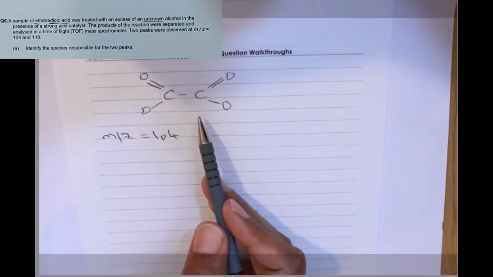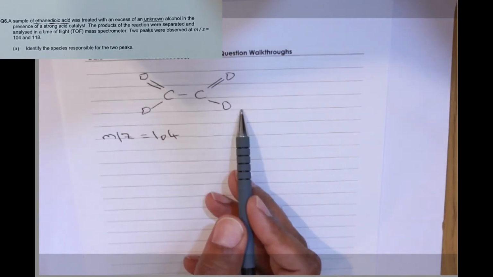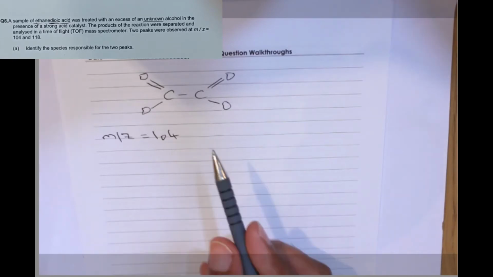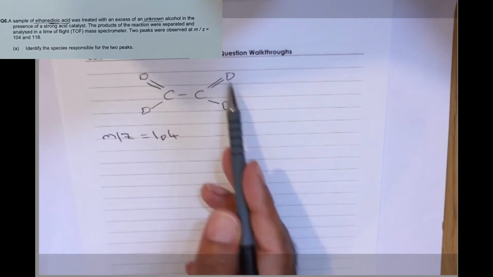Then I can look at the difference between 104 and the mass of this, and then decide how many alkyl groups go here to make up 104. Okay, so that's what I'm going to do. I'm going to look at the difference between the m/z peak and this dioic part. Okay, so let's do that now.